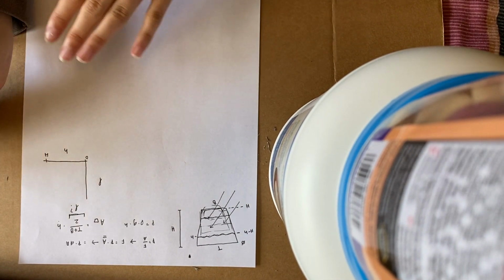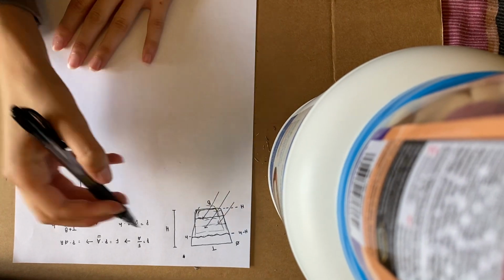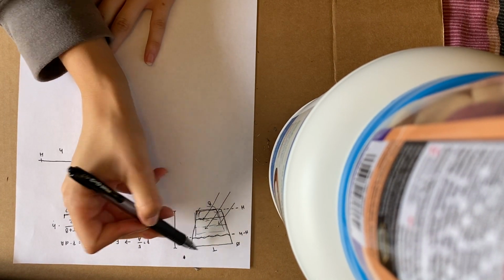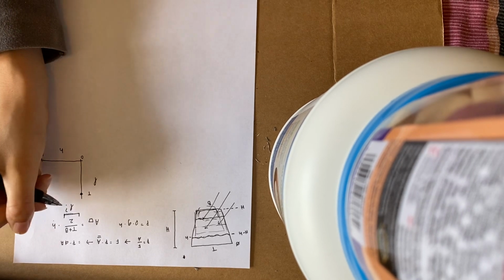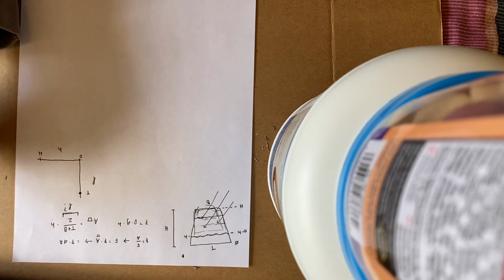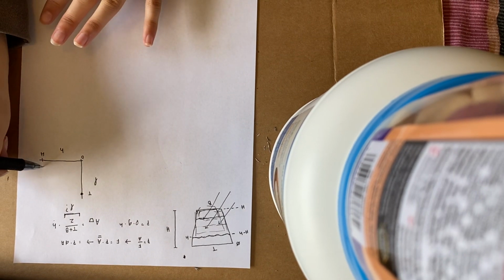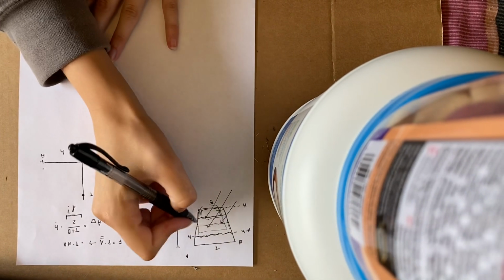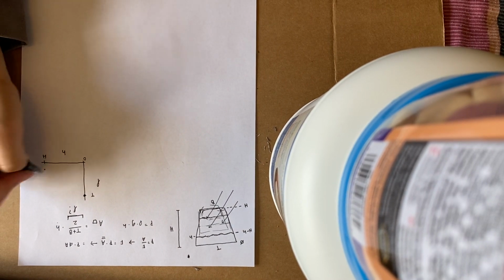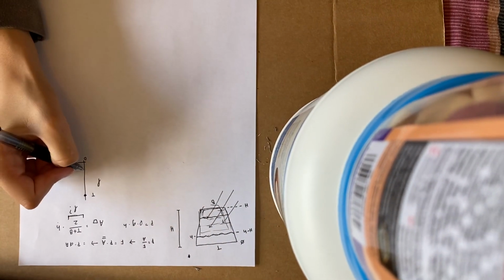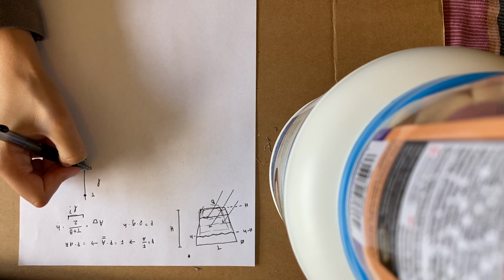At 0, the length of our dam is T, the top part of our dam. And at our height H, the length of our dam is B, the bottom portion of our dam.